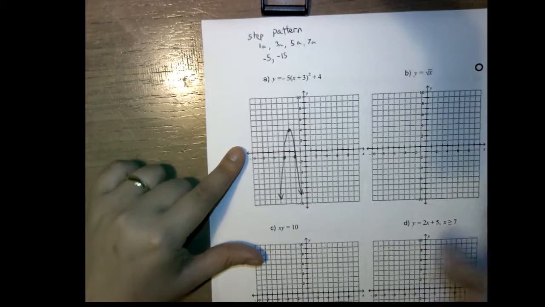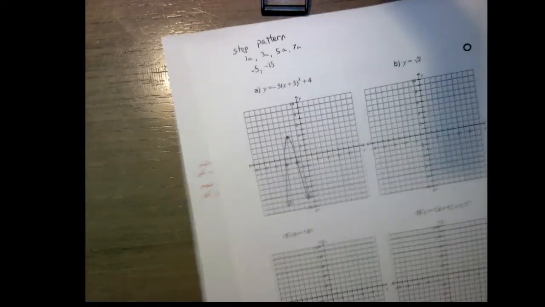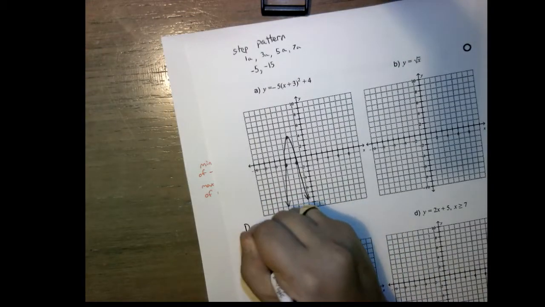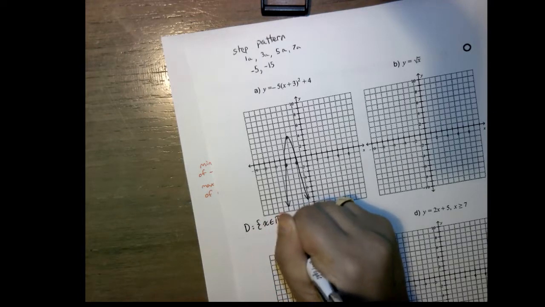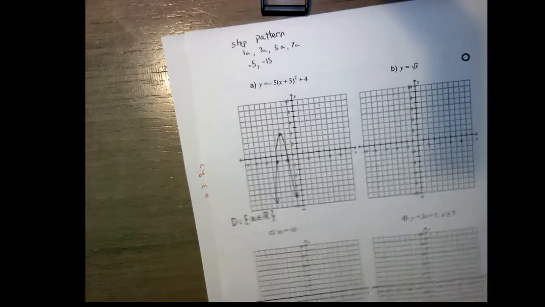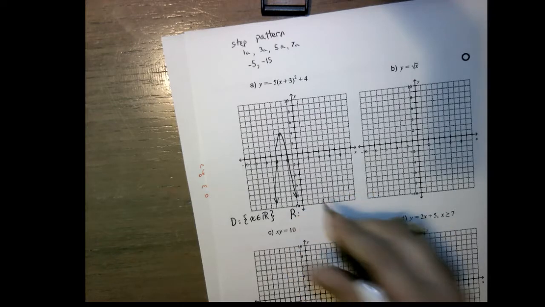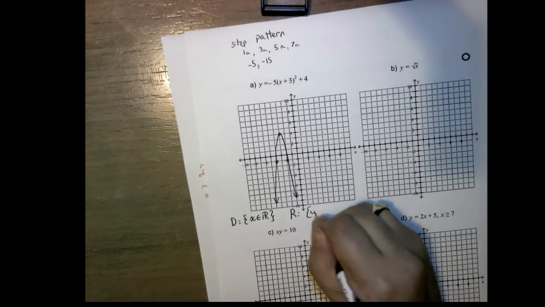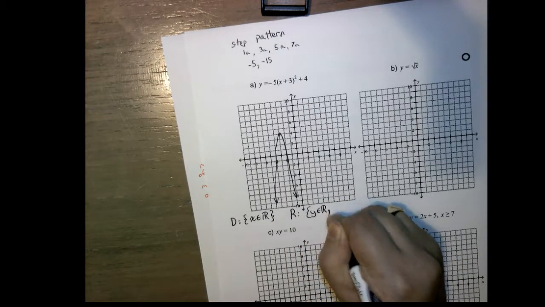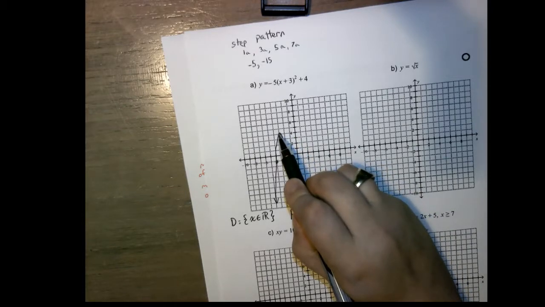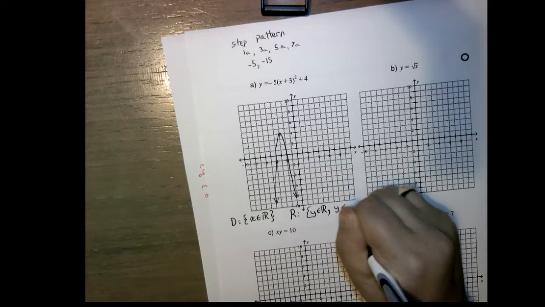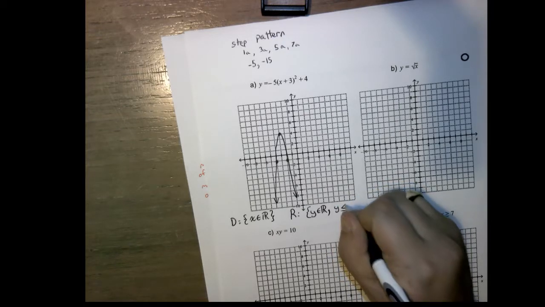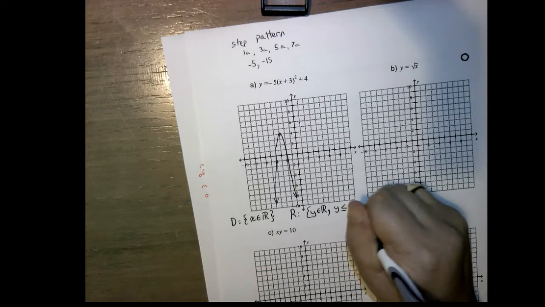So when I'm stating my domain and range, that means I'm going to have a domain over here of just simply x is all real numbers, right? And my range is going to be also part of the real numbers, but I have this limit. Y has to be less than or equal to 4.